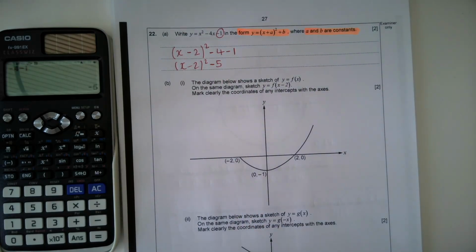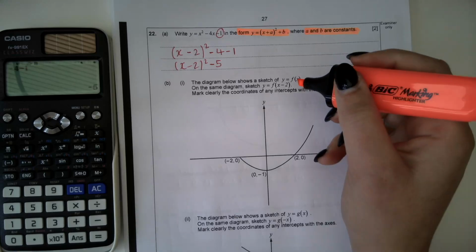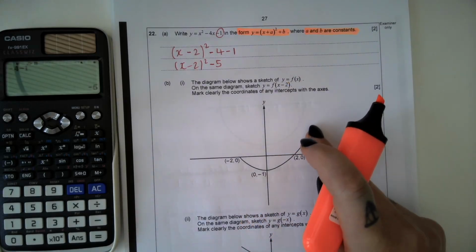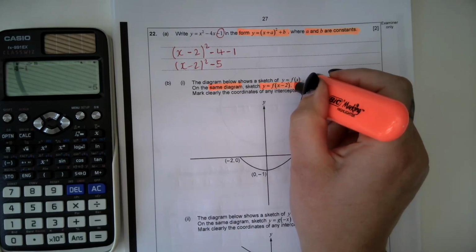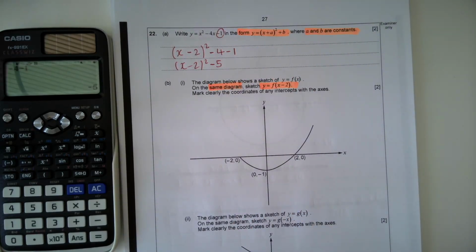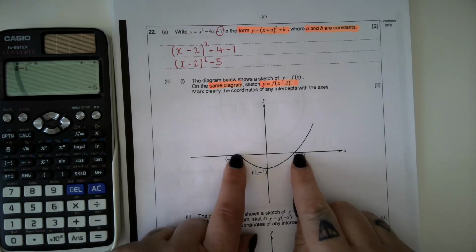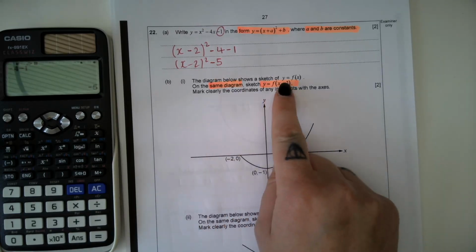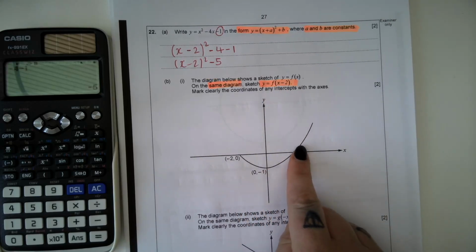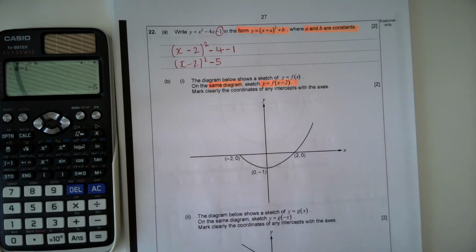Part B. The diagram below shows a sketch of y equals f of x. This is y equals f of x. On the same diagram, sketch y equals f of x subtract 2. Mark clearly any coordinates of any intercepts with the axes. So these coordinates here are our intercepts. So when we sketch our new diagram, those are the coordinates that we're going to label, but in their new position. So this is transformations of graphs.